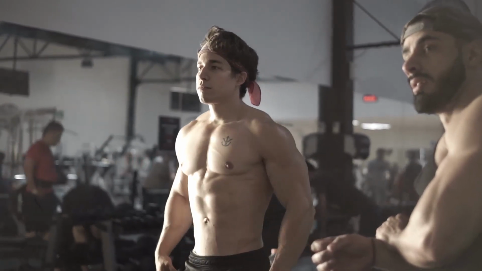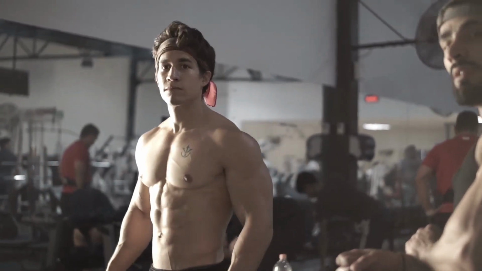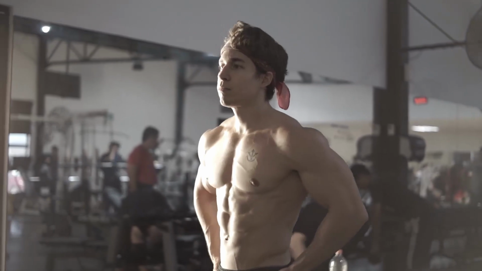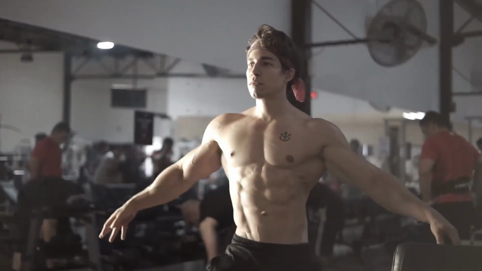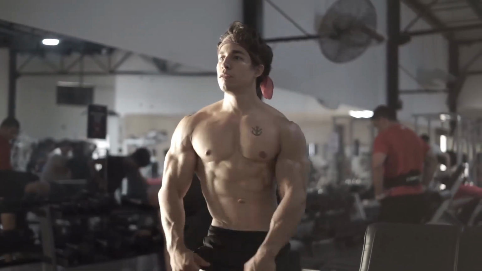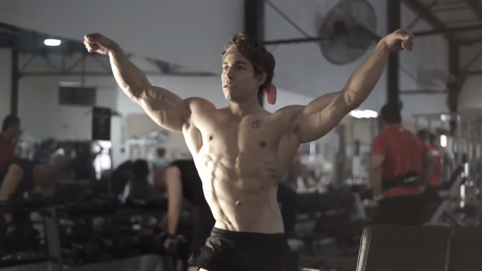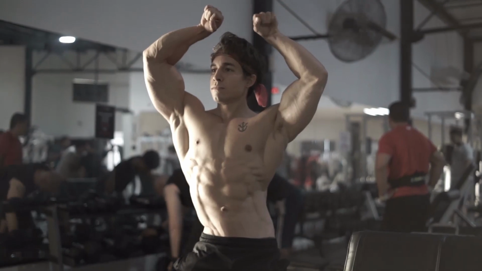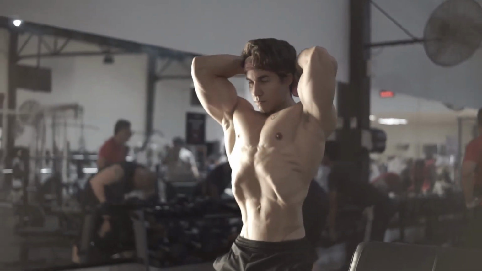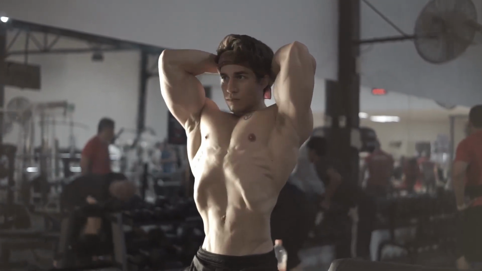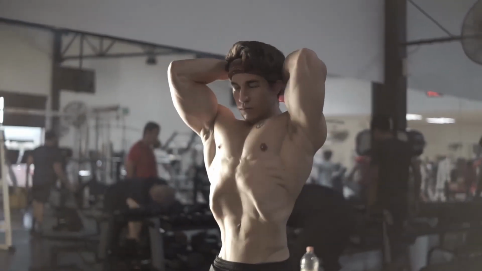These definitions are important to understand because they determine how we modify our training to prepare for each training goal. Now that we understand the difference between strength and hypertrophy, let's cover how exercise selection makes a difference when you're training for each goal.